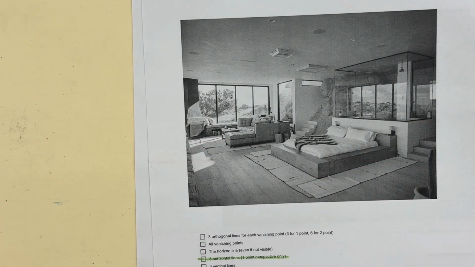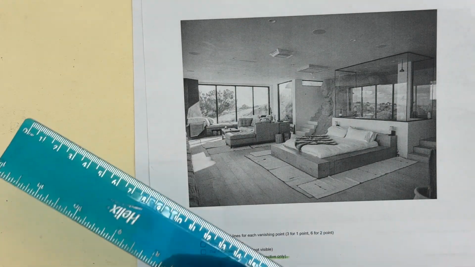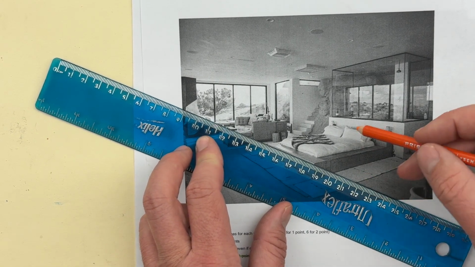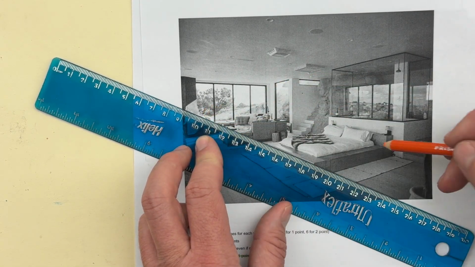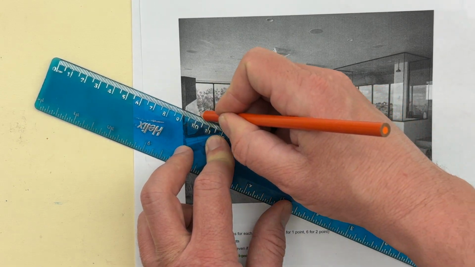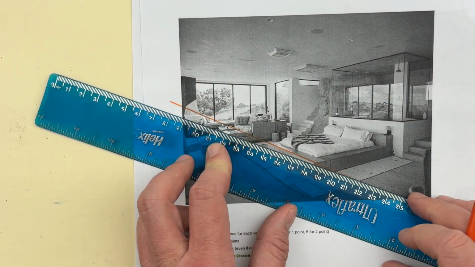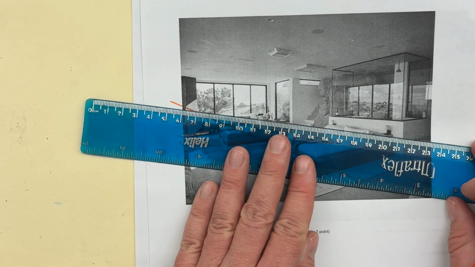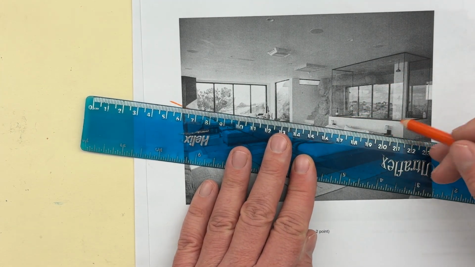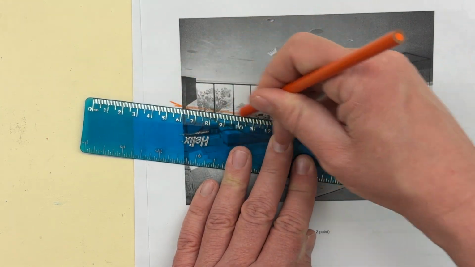But let's go through. We need 3 orthogonals for each vanishing point. So let's figure out where the vanishing points are going to be. This looks like a strong orthogonal to me. I feel like it's pointing off this direction, and it seems like there's a lot of diagonals going that way. So then I'm going to do the edge of the bed here as an orthogonal. I'm going to do the top edge of the bed here as well. I can't really see it totally behind the pillow, so I want to estimate where that's going to be.